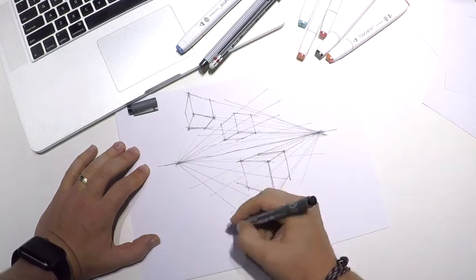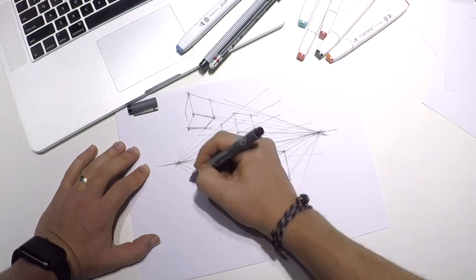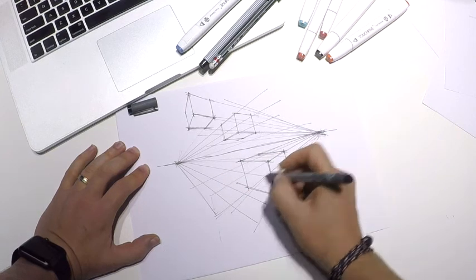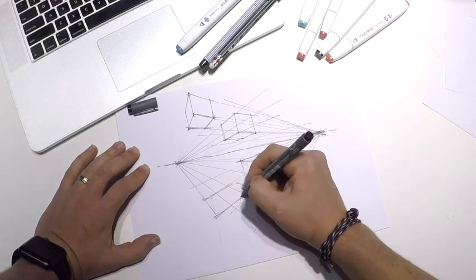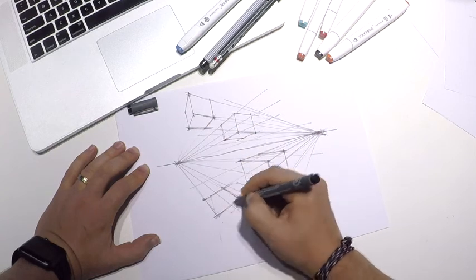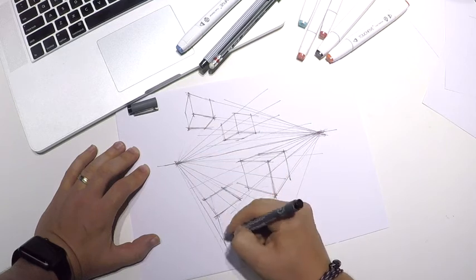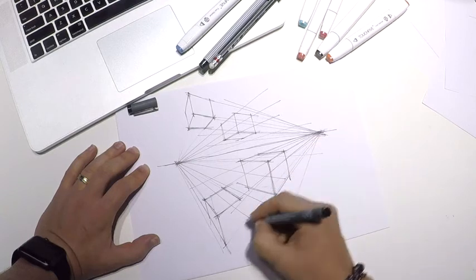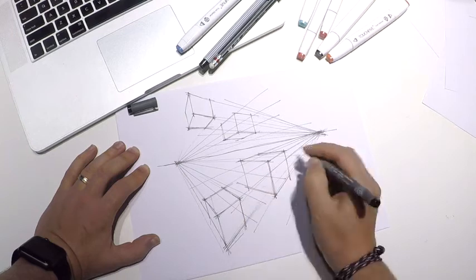I would like to repeat: 2 point perspective has two vanishing points, which are the left and right vanishing points. With 2 point perspective, you will get an image composition with a more natural view as compared to 1 point perspective.